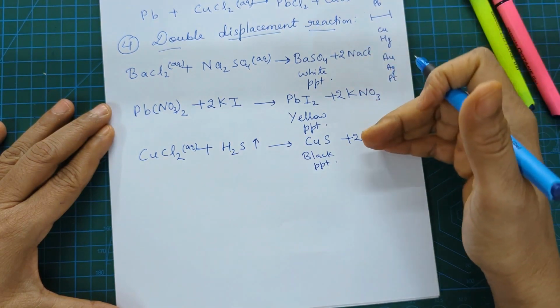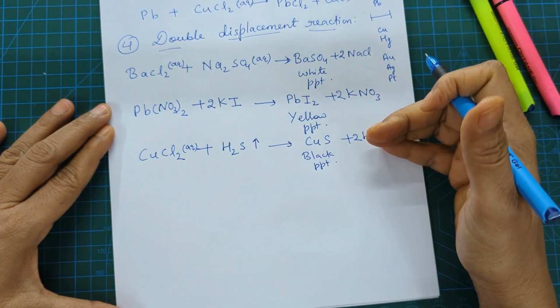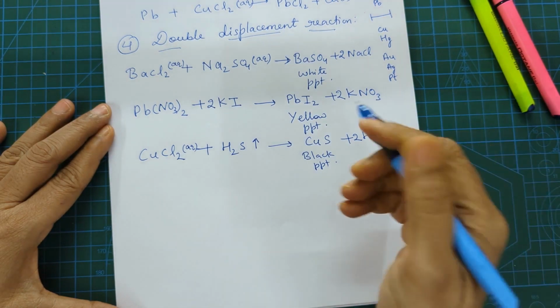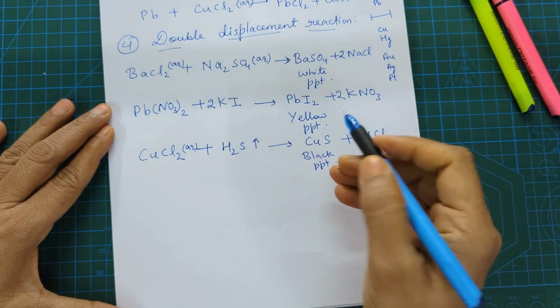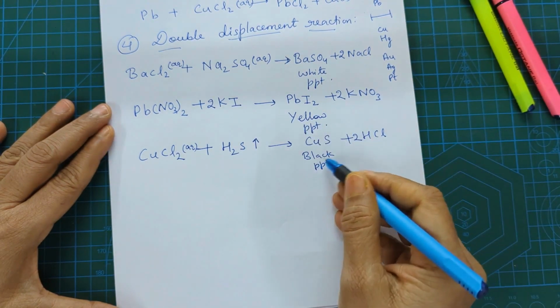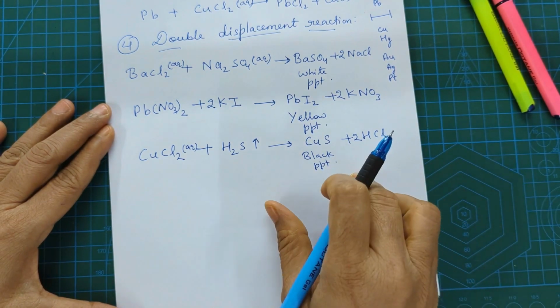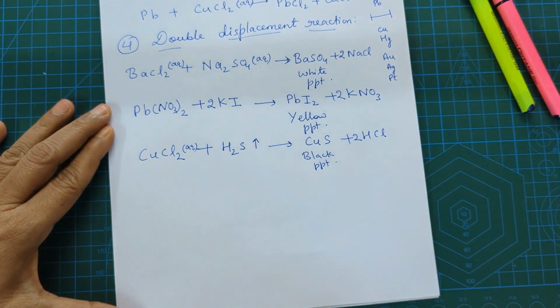So all these three, when they are performed in the laboratory, they are a real feast for the eye. White precipitate is really milky white. Yellow is the, what is it called? I just forgot the special kind of yellow. And copper sulfide is a black precipitate, a very beautiful black precipitate. So this is about a double displacement reaction.